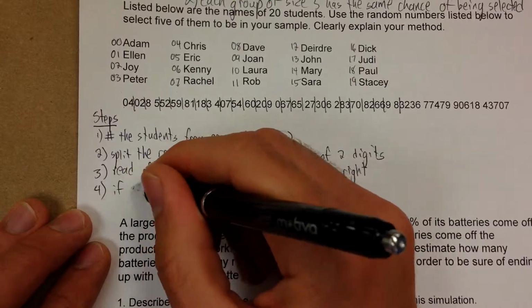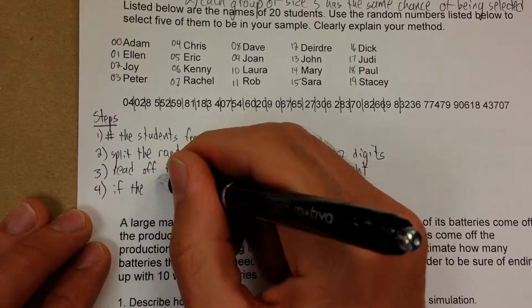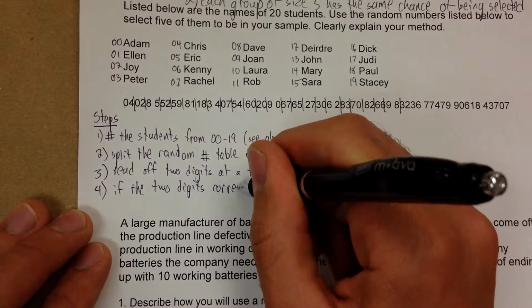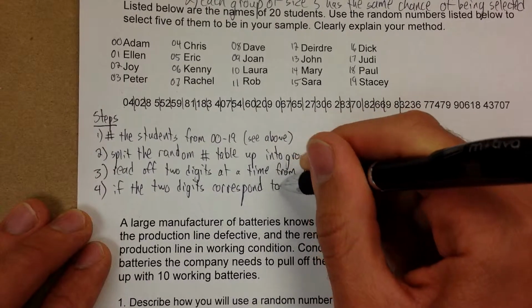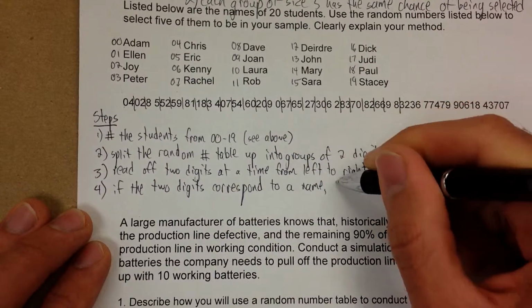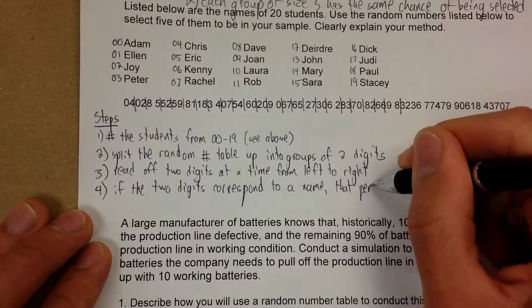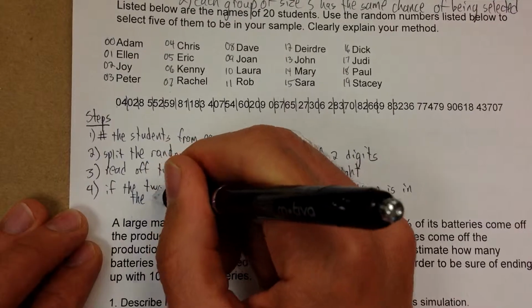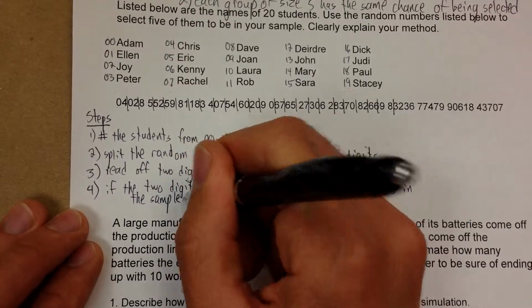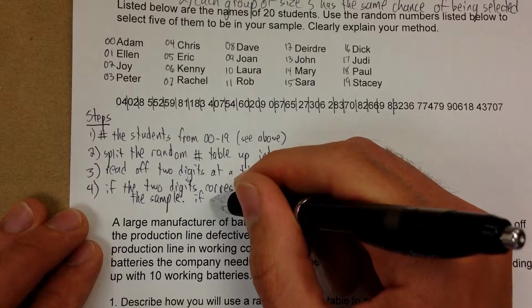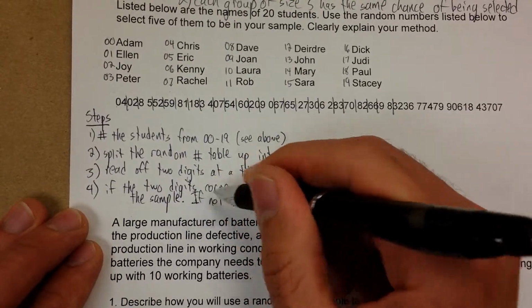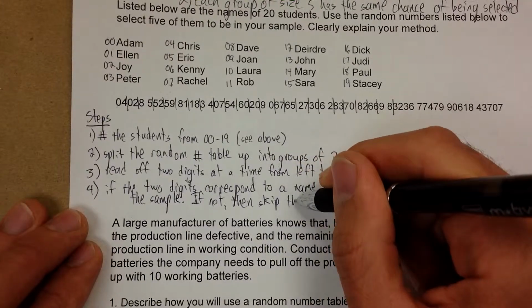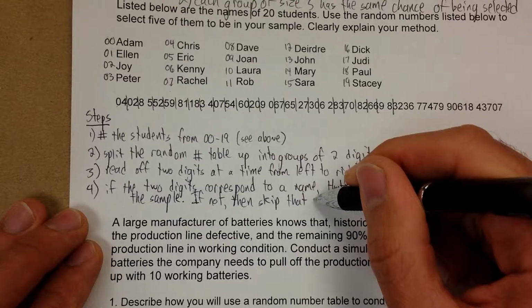4, if the 2 digits correspond to a name, that person is in the sample. If not, then skip that number.